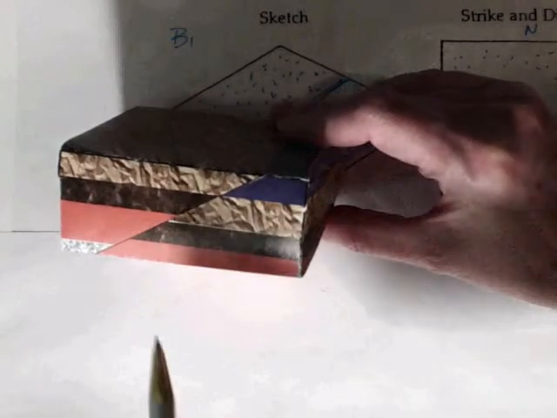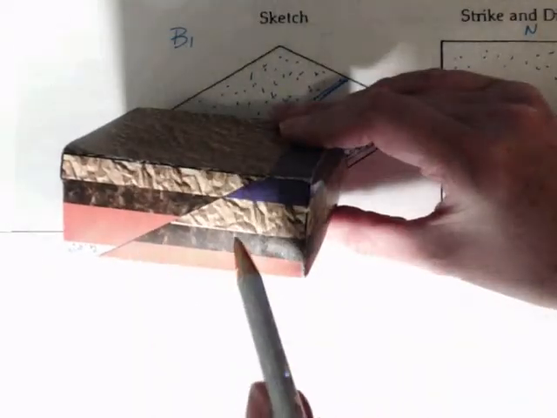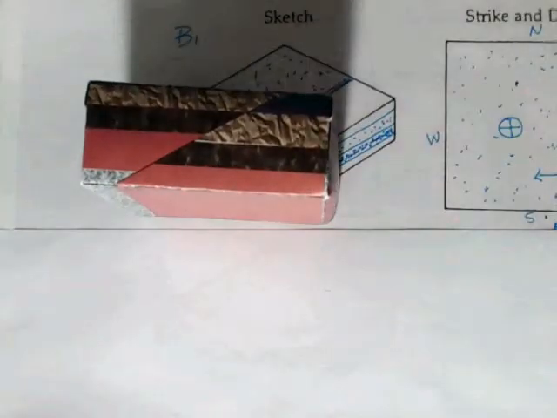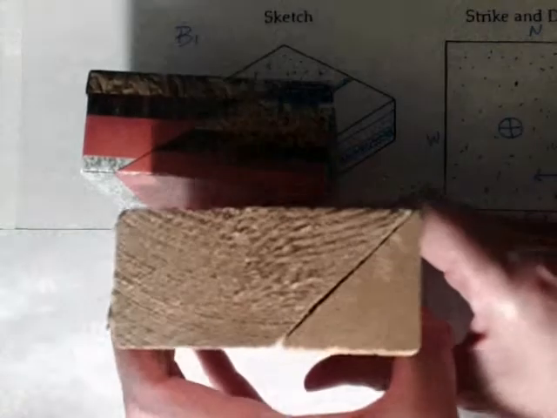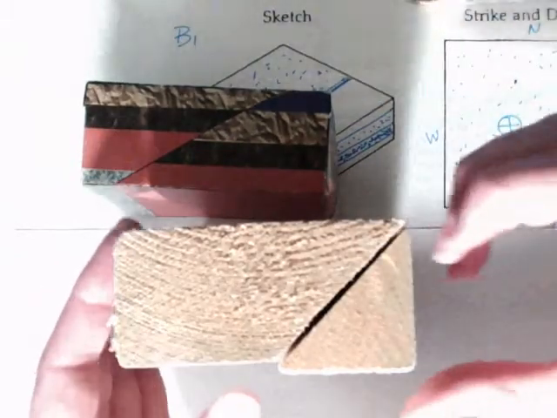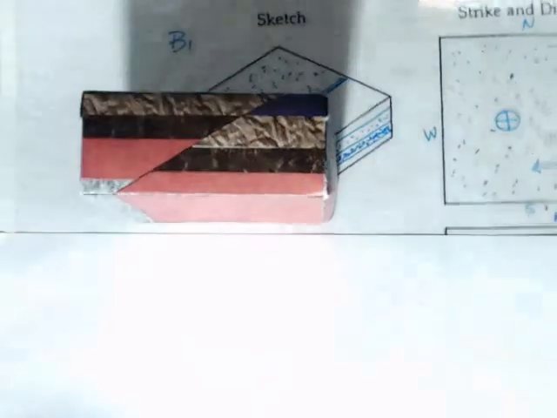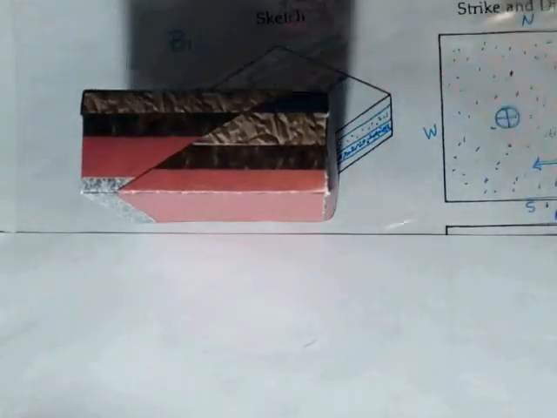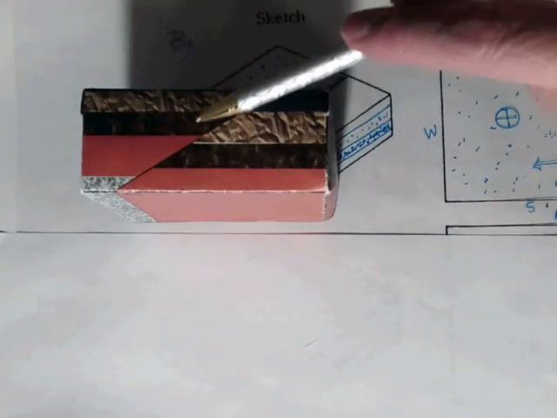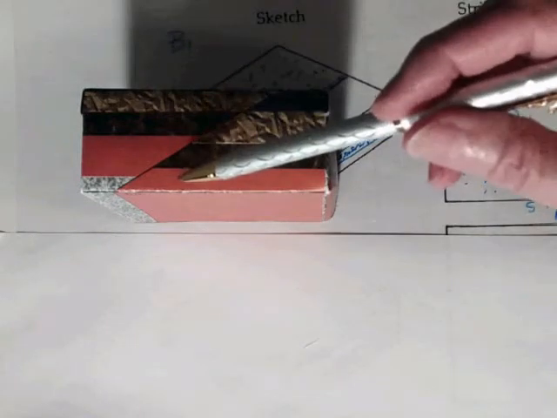So here, those two orange layers used to be together, dark brown, light brown, used to be together. They were together like this, and then the hanging wall here moved up in relationship. That changed the position of our rock layers in there. Remember, that's the hanging wall side. That's the foot wall side.